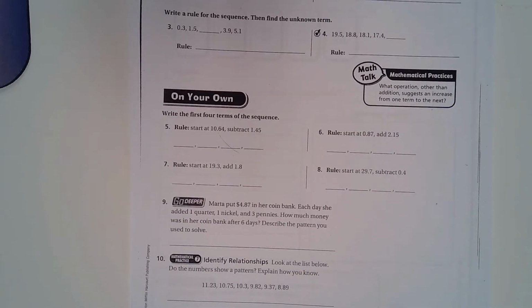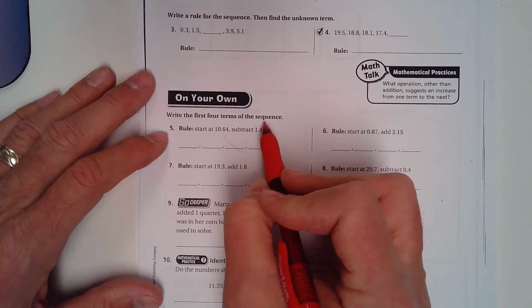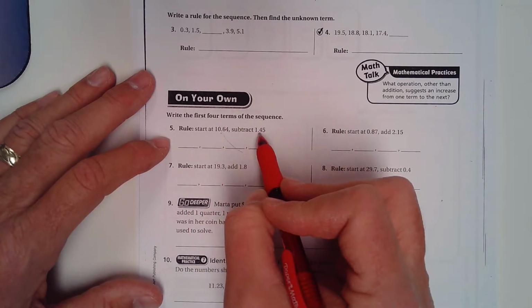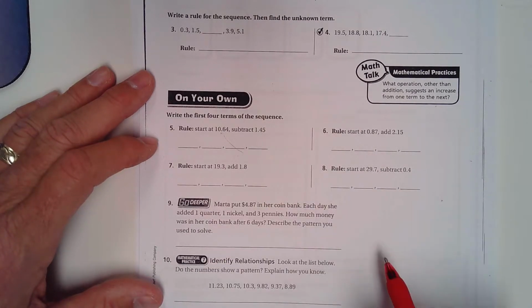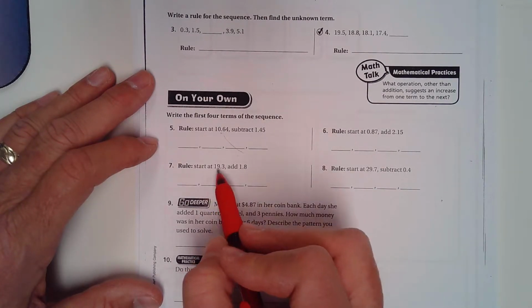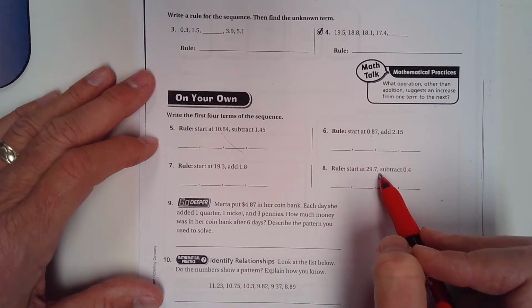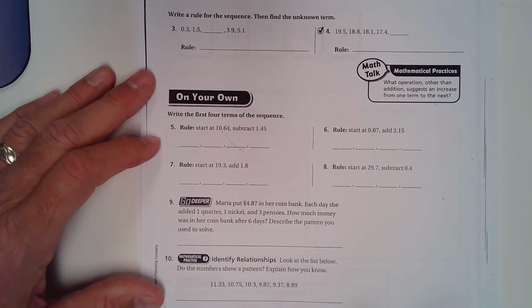And let's see here. On your own, down here, it says write the first 4 terms of the sequence. Start at 10.64, subtract 1.45 each time. Well, you guys can do that. Start at 19.3, start at 8.87, start at 29.7. Okay, you guys can do those.